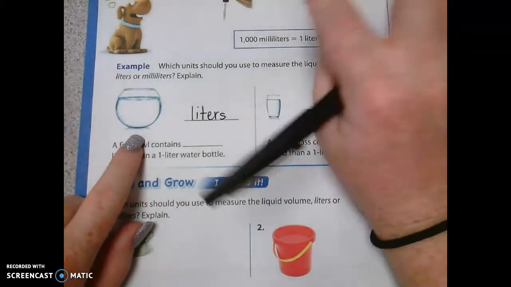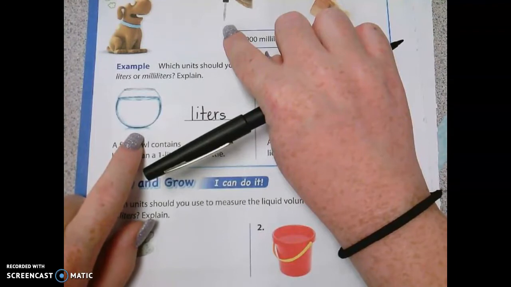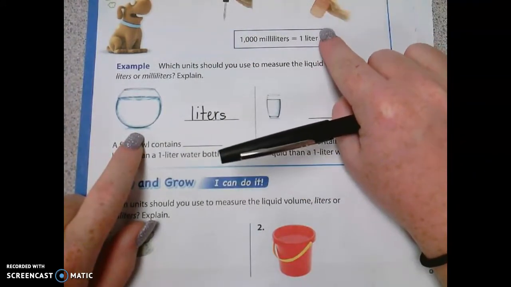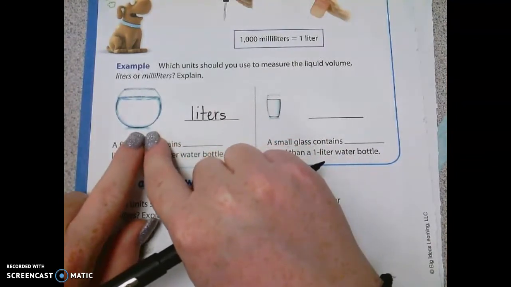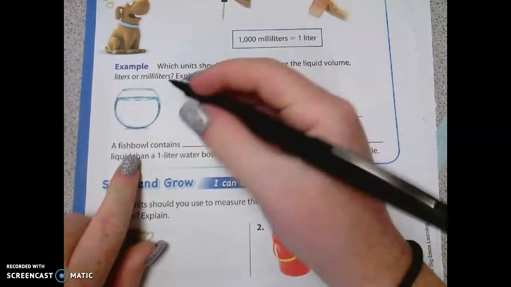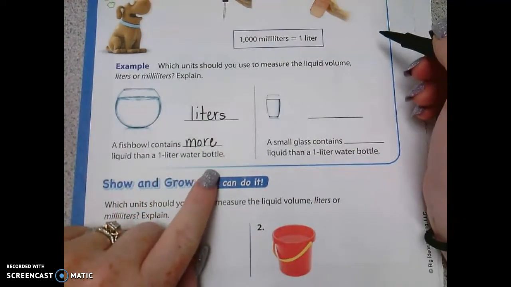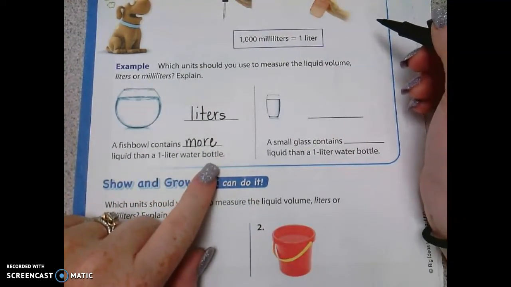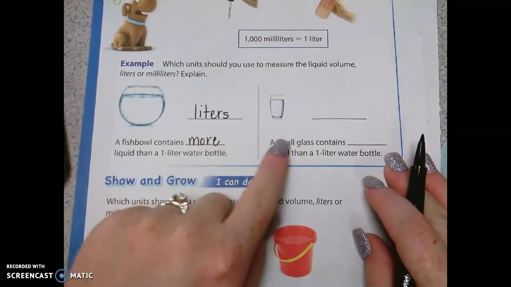Okay, if we used milliliters, a dropper, that would take us forever to fill up this fish bowl. So it makes more sense to use liters because there's more water, and more water needs to be in a fish bowl. A fish bowl contains more liquid than a 1 liter water bottle. Okay? So we would fill it up faster with the liters.